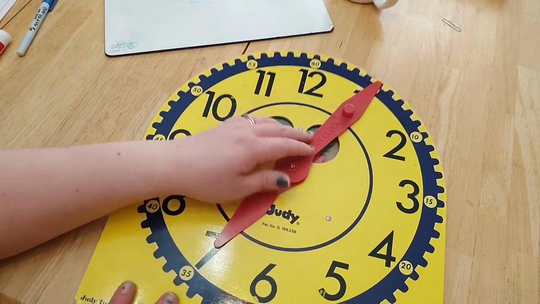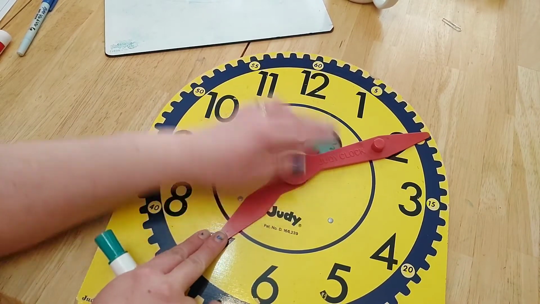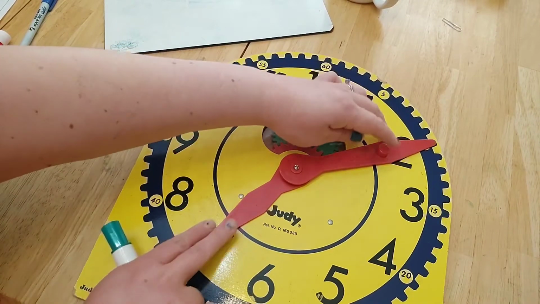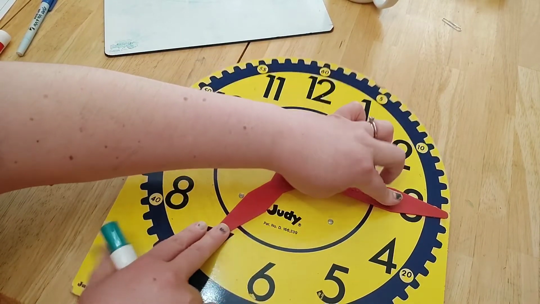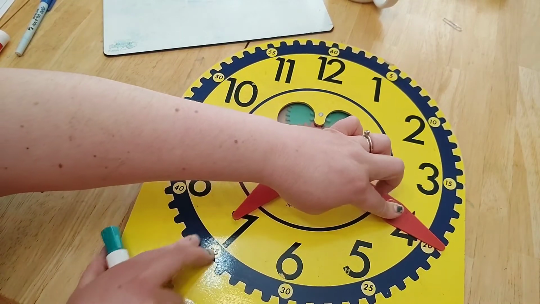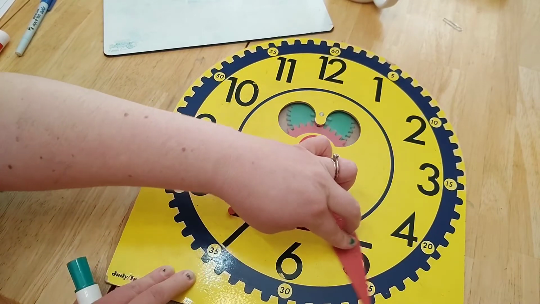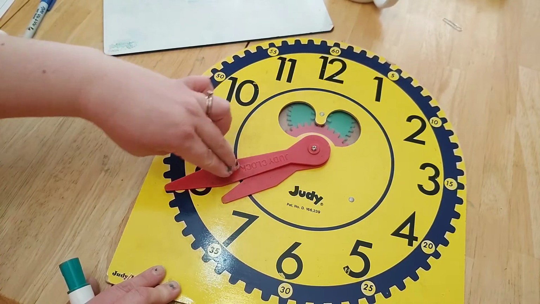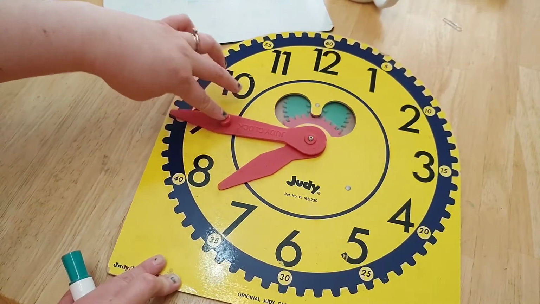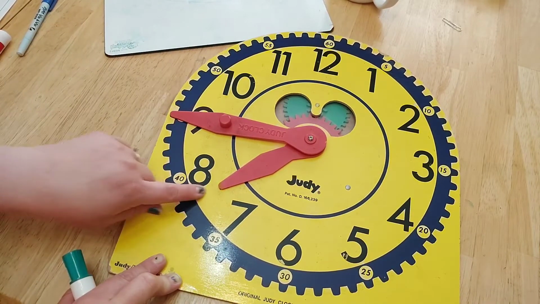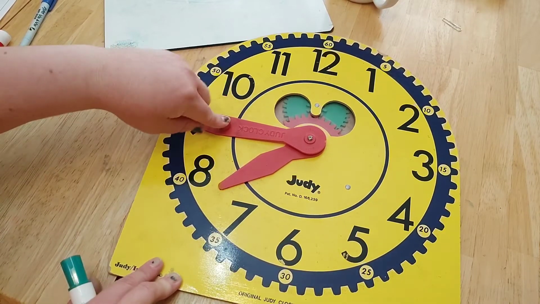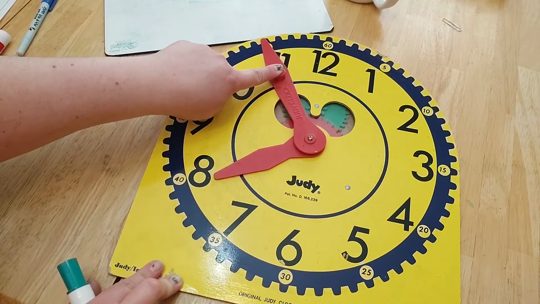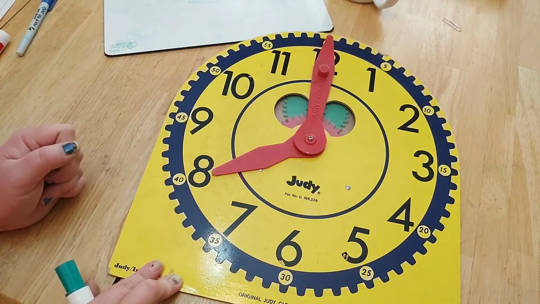Now, if I have this, I count by 5s, 5, 10, so this is going to be 7:10, 7:15, 7:20, 7:25, 7:30, 7:35, 7:40, 7:45, and you can see that the hour hand looks like it's getting really close to the 8, but it's not 8 yet. 7:45, 7:50, 7:55, 8 o'clock.